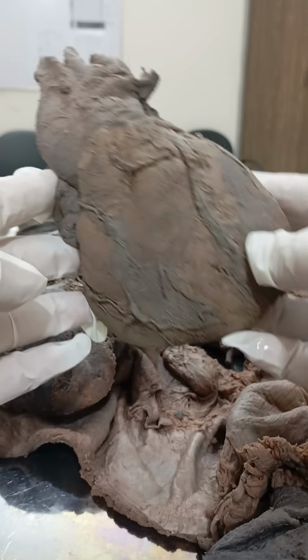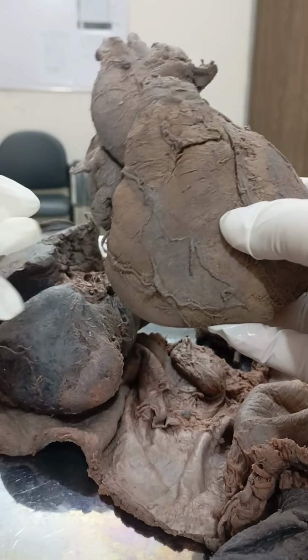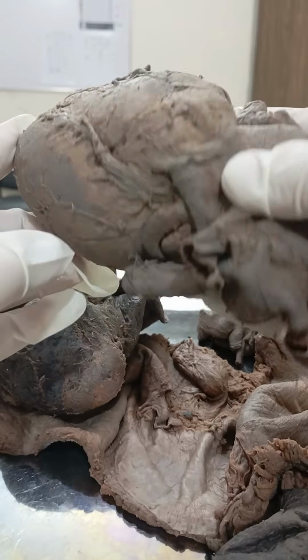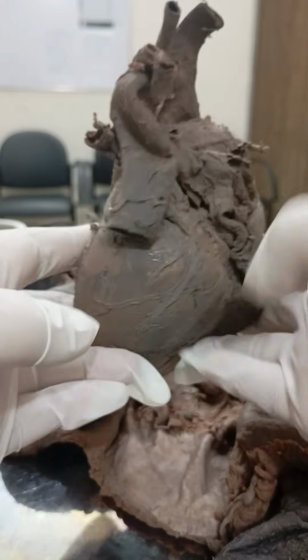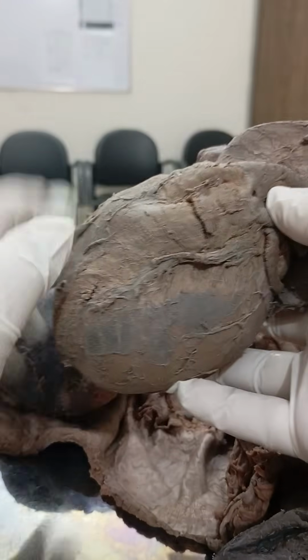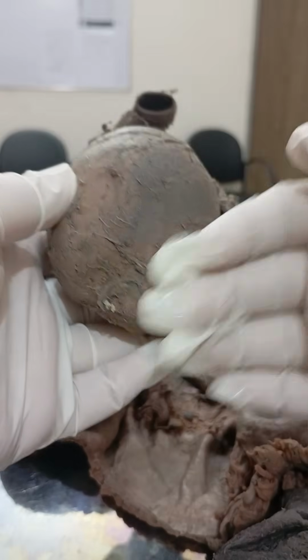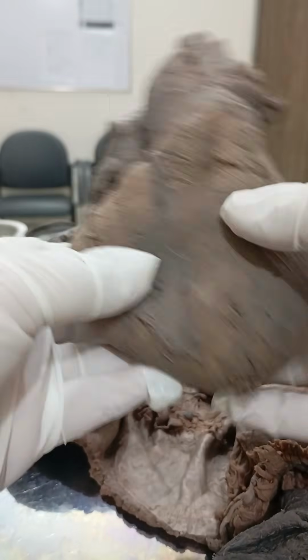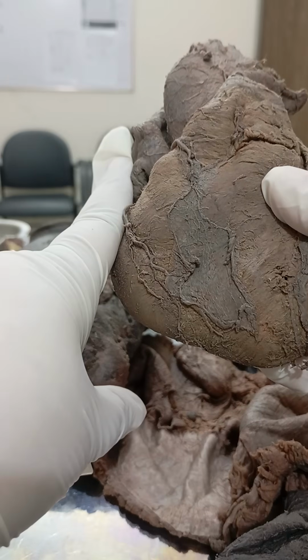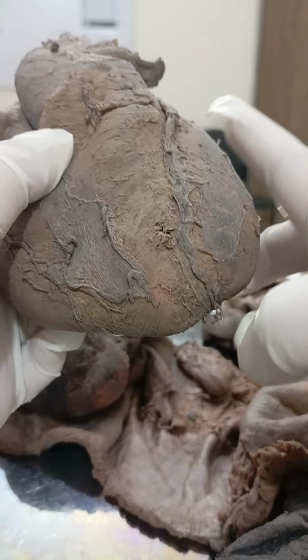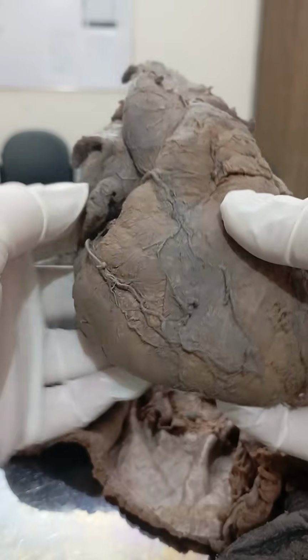This is the viscera of the heart. This is the apex. This is the base. This is the sternocostal surface. This is the diaphragmatic surface. This is the right border. This is the inferior border. This is the left border.